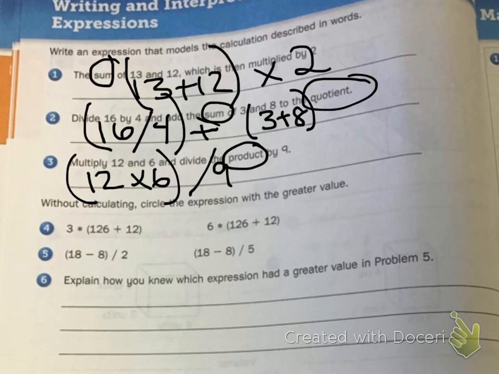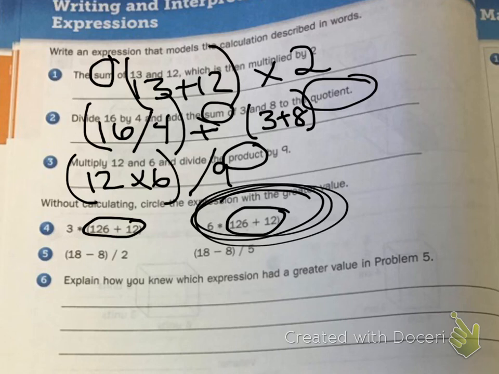If we take a look at the next part, it says without calculating, circle the expression with the greater value. So if I look at number 4, we're given 3 times 126 plus 12, or 6 times 126 plus 12. Well, I know that this is the same in both of them. The only difference is our first expression is multiplied by 3, and our second expression is multiplied by 6. Ooh, I know that if I multiply something by 6, it's definitely going to be greater. So this would be our greater expression.